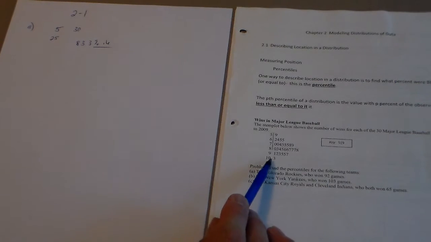Okay, 83.3. So now the Yankees are at 103. That's back when the Yankees were good. Actually, they're good right now too. So 103 is here, and we find out how many is less than or equal to. Well, they're at the 100th percentile, because everybody is less than or equal to the Yankees.